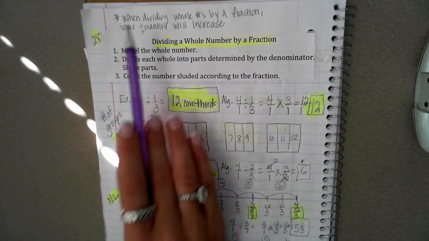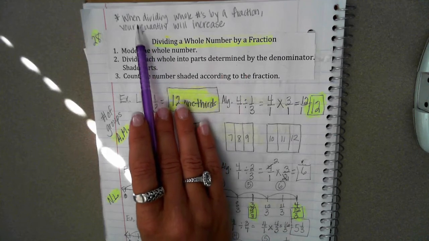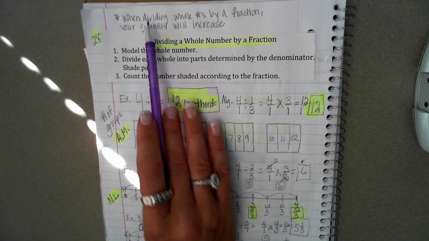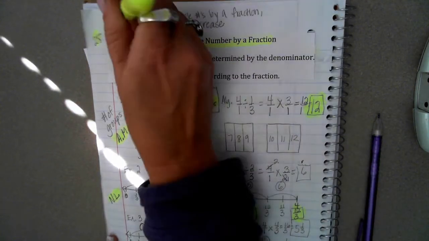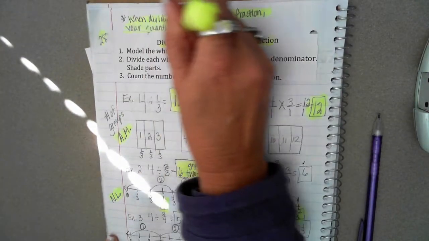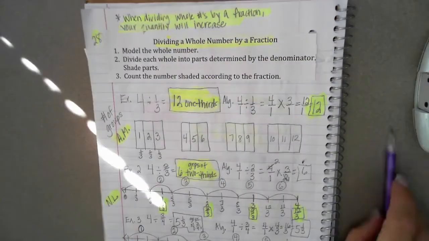In your notes, if you didn't already, I know the first class didn't, I want you to write: when dividing whole numbers by a fraction, your quantity will increase. Okay, your quantity will increase.